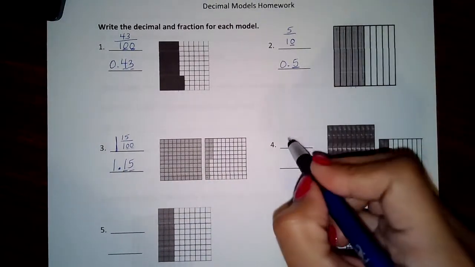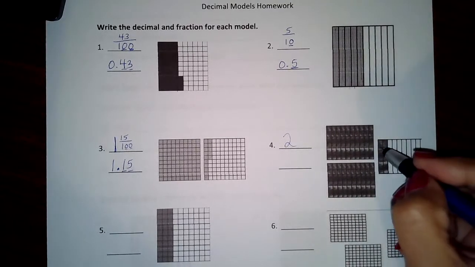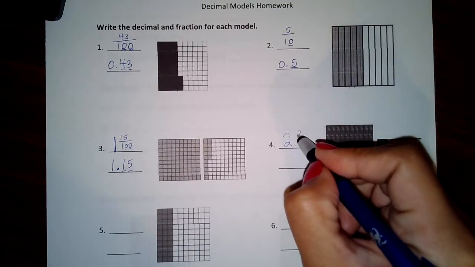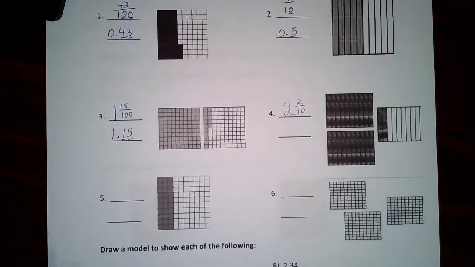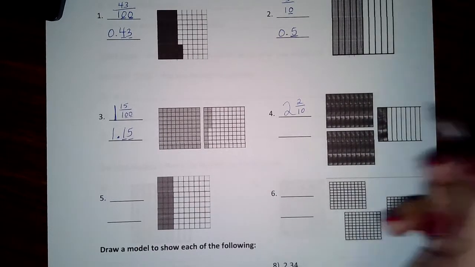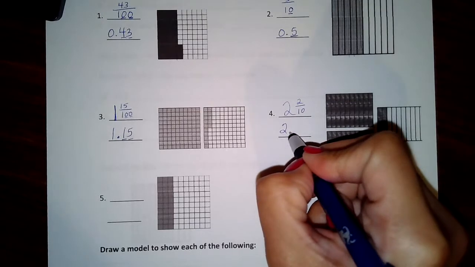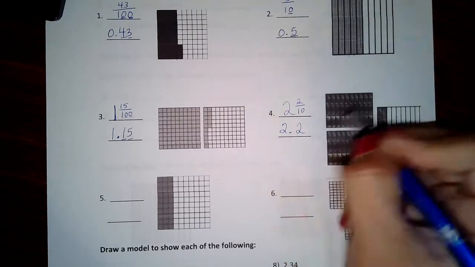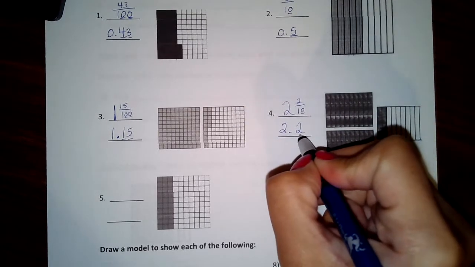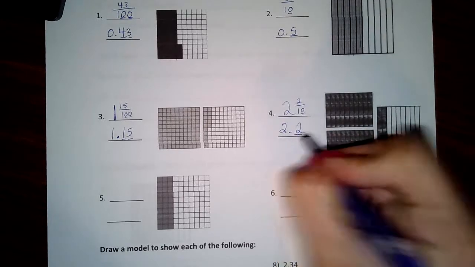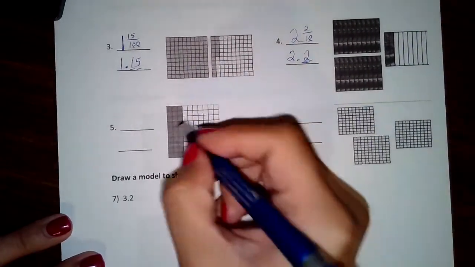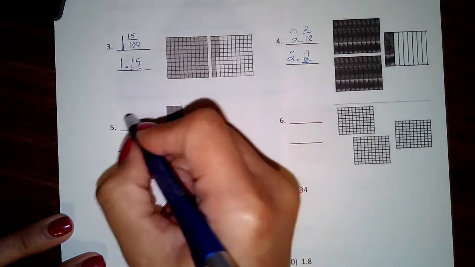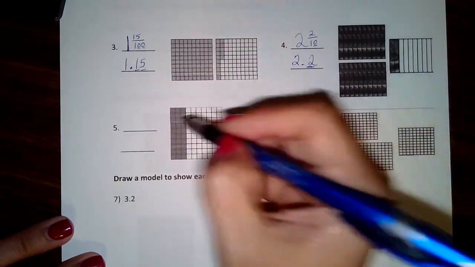Here we have 2, then we have 2 tenths because it's in 10 equal parts. The decimal is 2 and 2 tenths. One space because 1 0. The next one, there are zero wholes, so I don't have to do that when I'm doing the fraction.